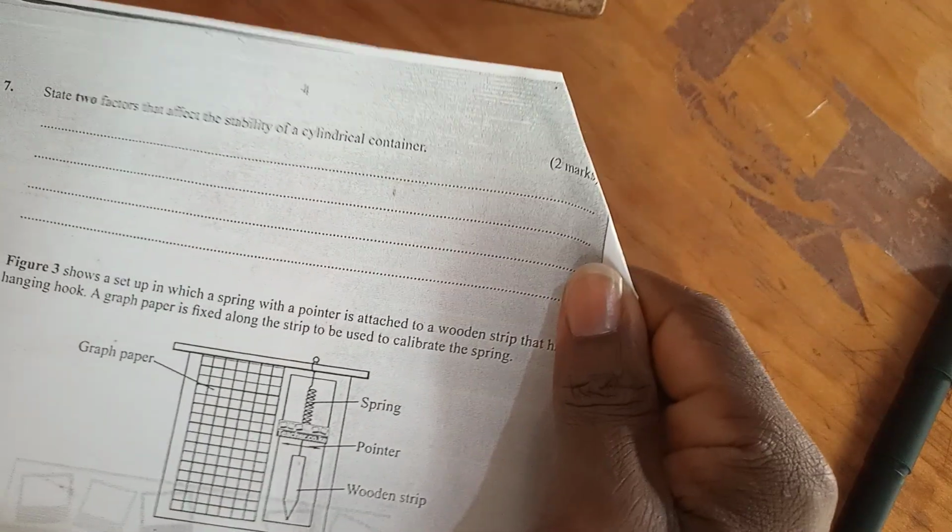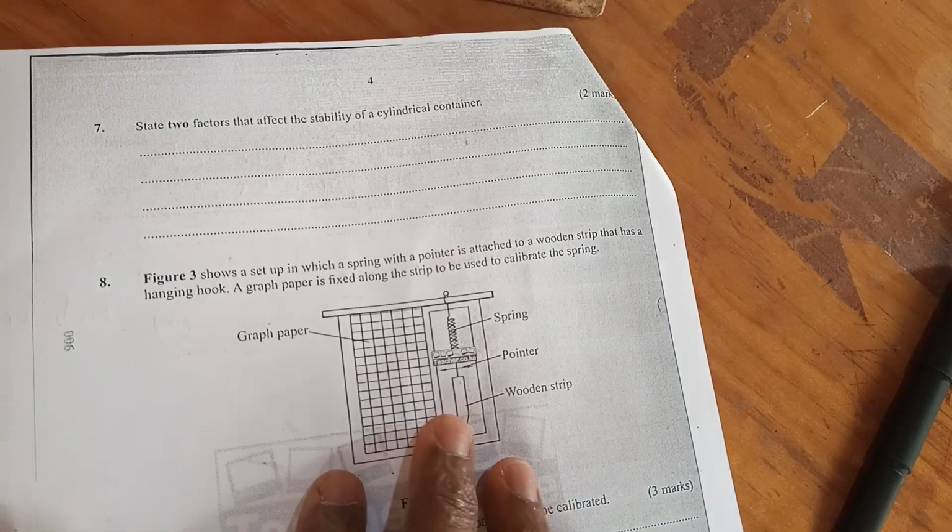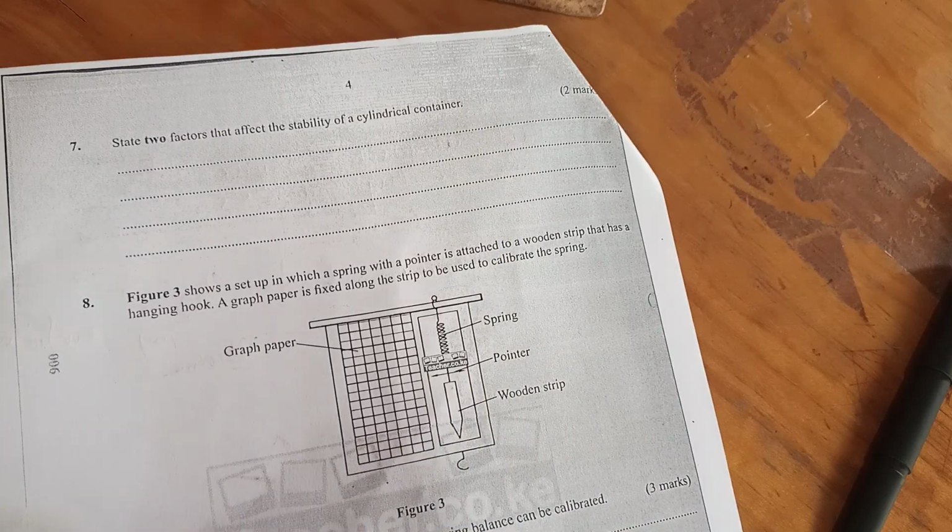So far so good. We are now in question number 7.